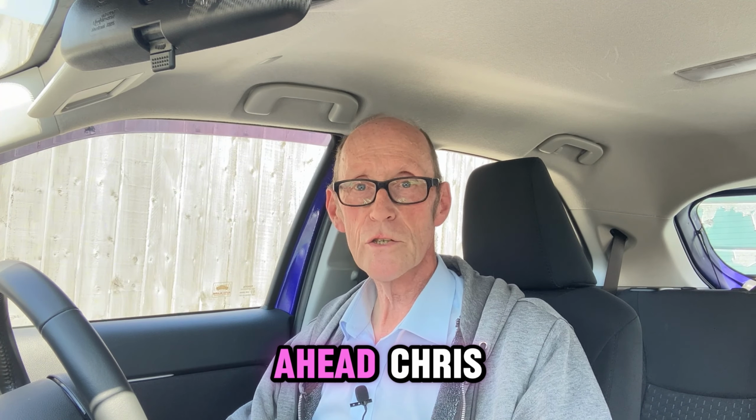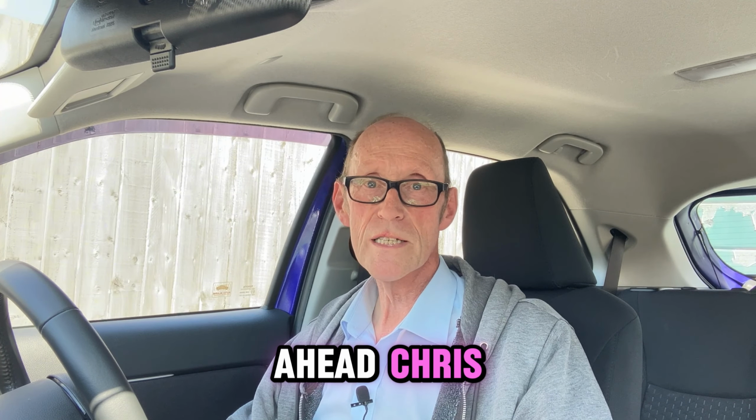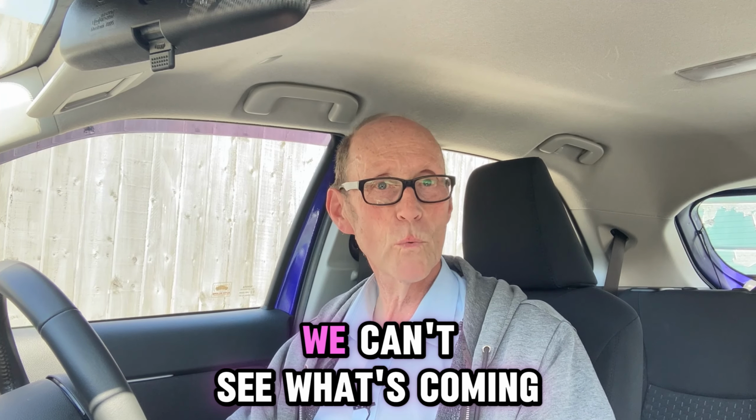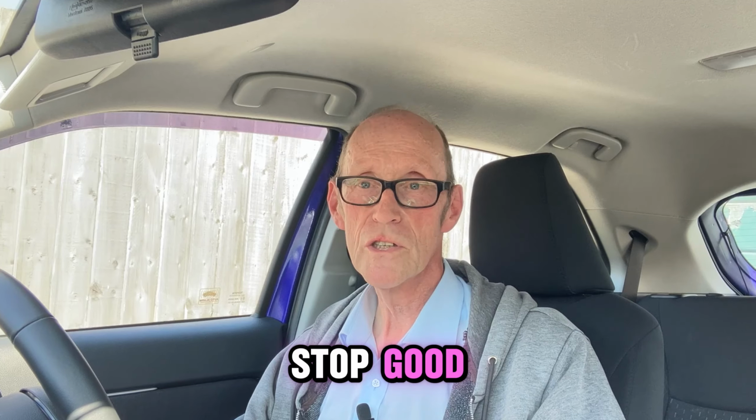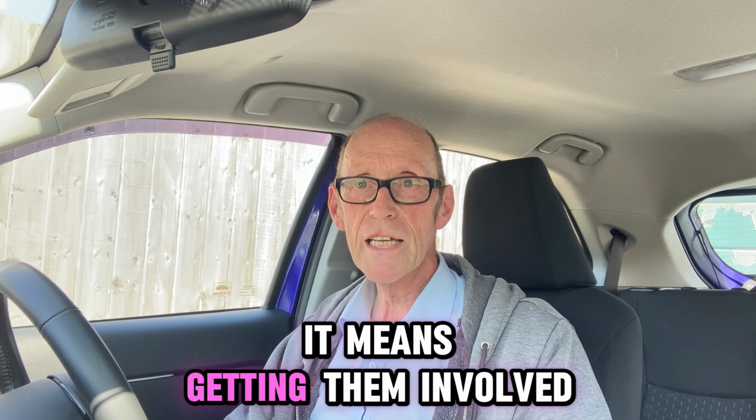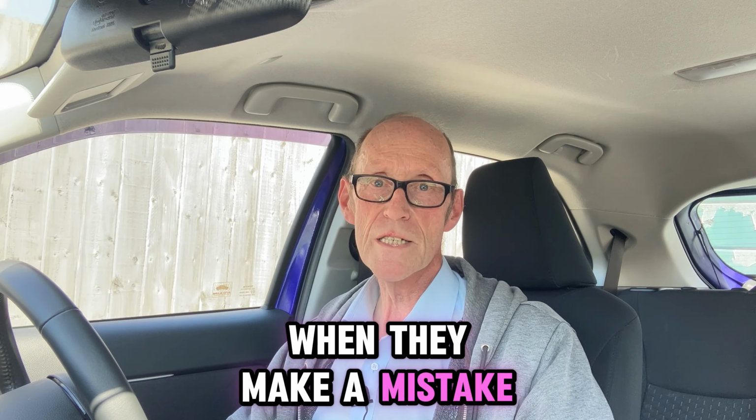So looking ahead, Chris, is this an open or a closed junction? It's a closed junction. And that means what? We can't see what's coming. So what do we need to do with it? Stop. Good. Well done.